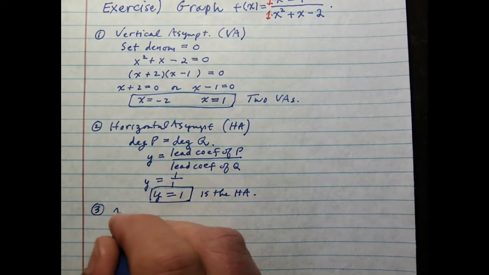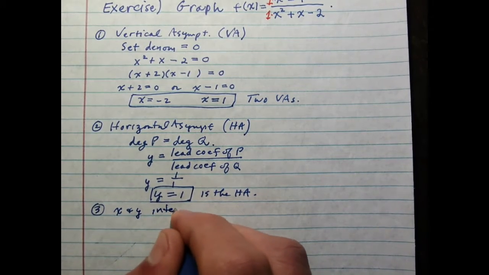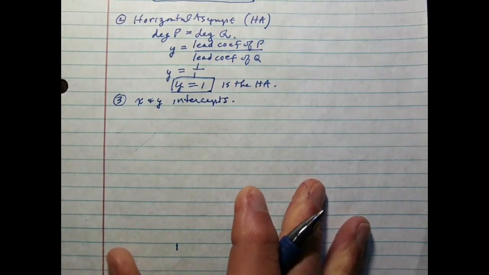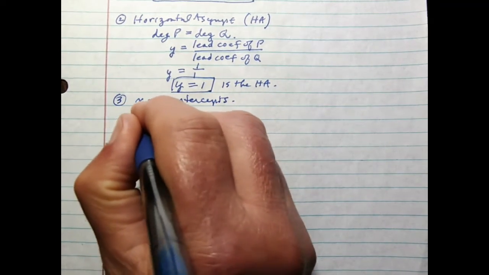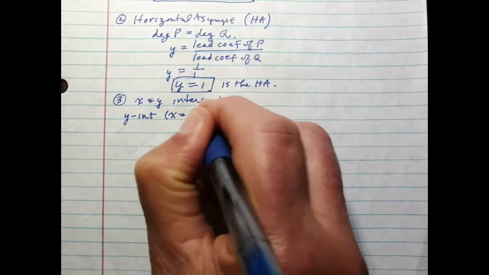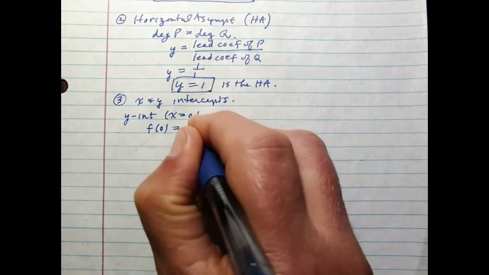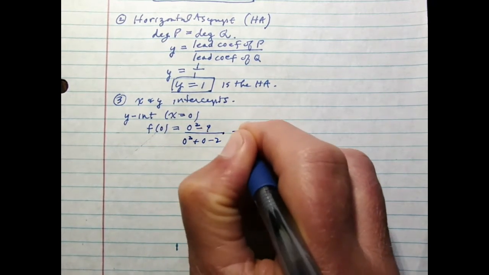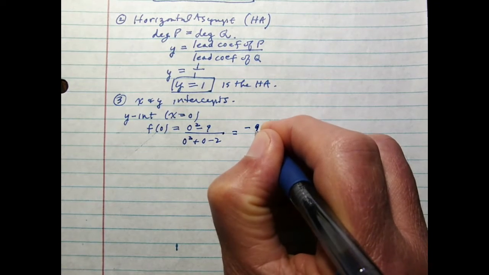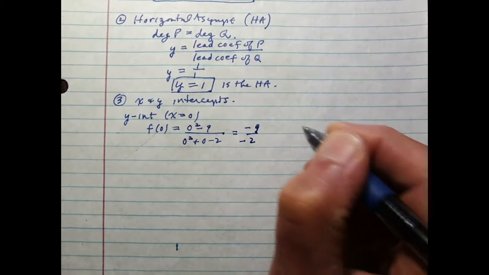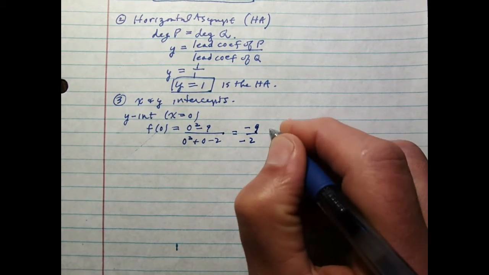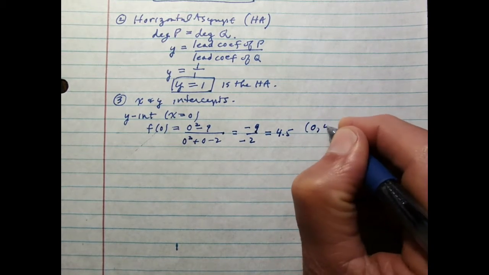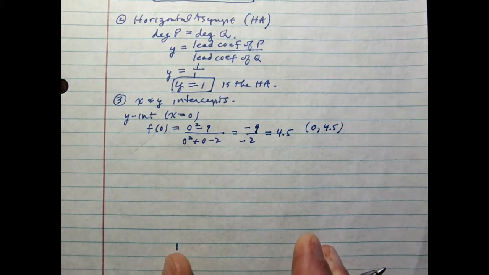Step 3 is to find the x and y intercepts, which usually are not too hard to calculate, so that's why we like to find those points. I'll do the y-intercept first, so I'll set x equal to 0. f of 0 for this function is 0 squared minus 9 over 0 squared plus 0 minus 2. I'm just going to get minus 9 over minus 2 out of that, or 9 halves, or 4.5. So that's actually the point (0, 4.5).